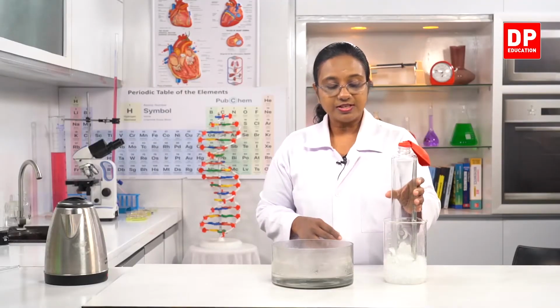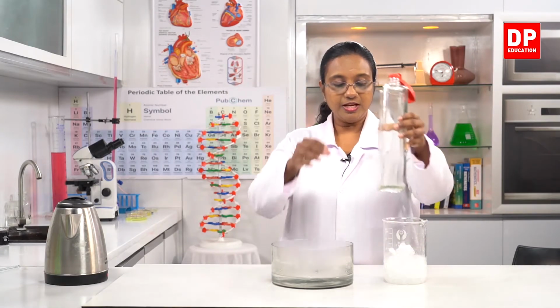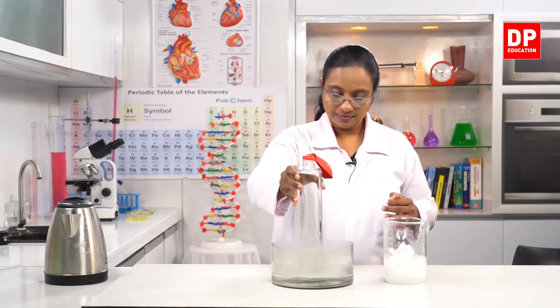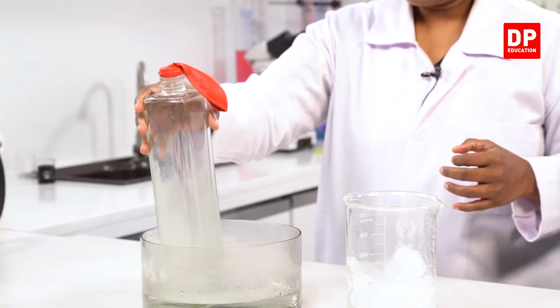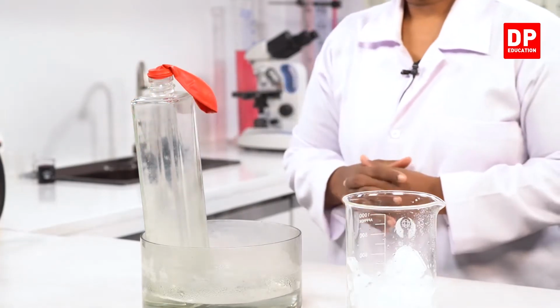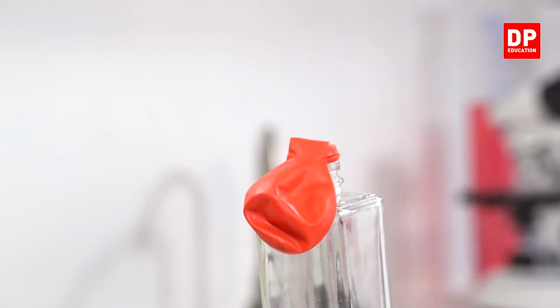So, now students, first I will place this glass bottle inside warm water. Then you all observe what happens. I'll have to observe the balloon. Here students, you all can observe the balloon. It's getting inflated little by little. It takes a little time, but still you can observe. You can see the inflation in the balloon.